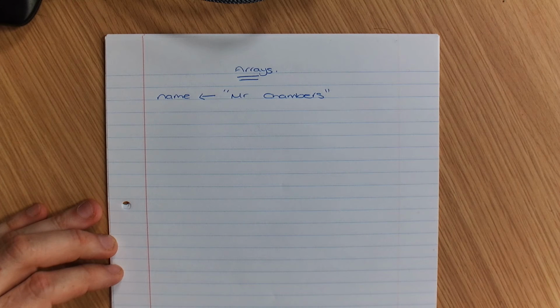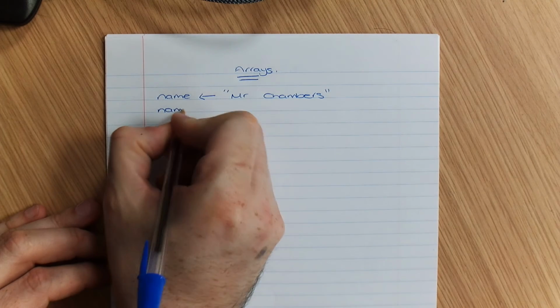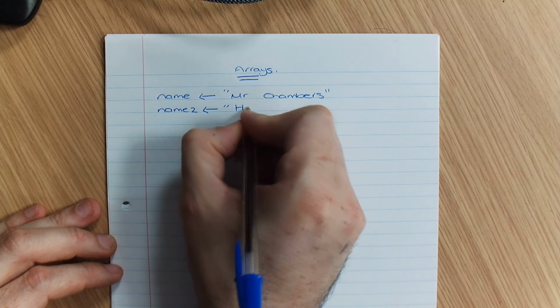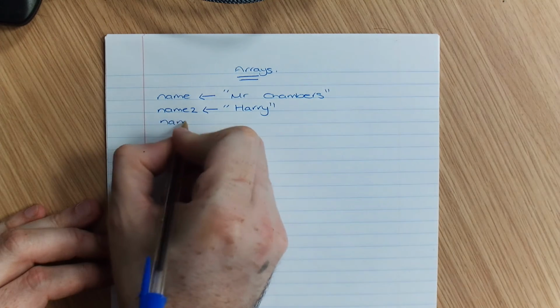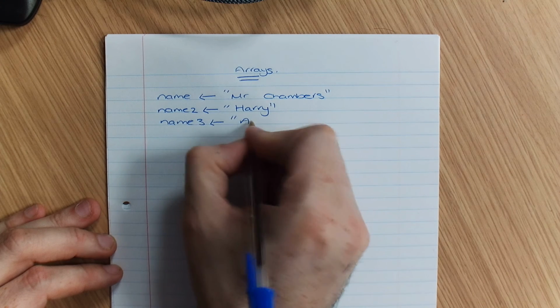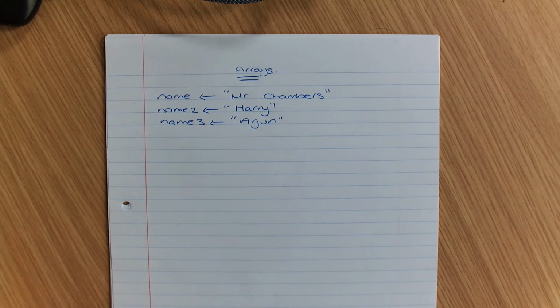But what happens if I need another person in my program? I'm going to end up going name 2 equals Harry. Name 3 equals Arjun. Do you see where I'm going with this? What that's doing in my program effectively is using more and more of the memory.